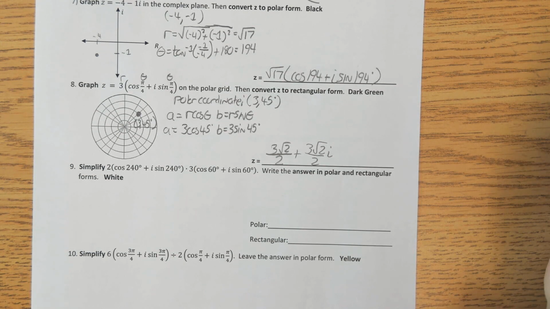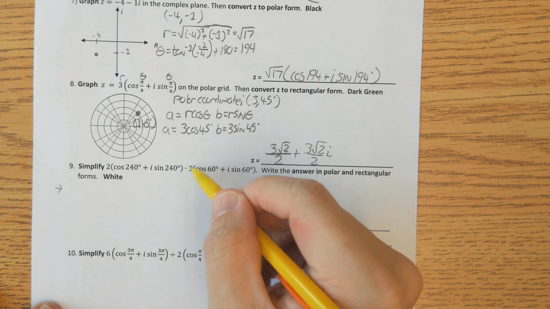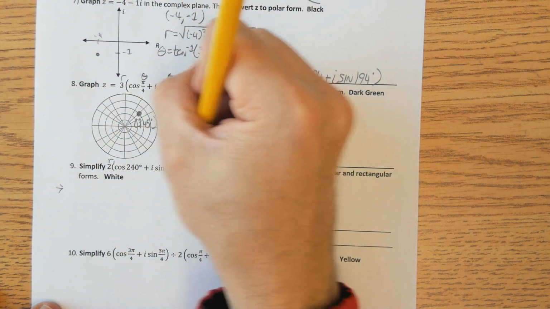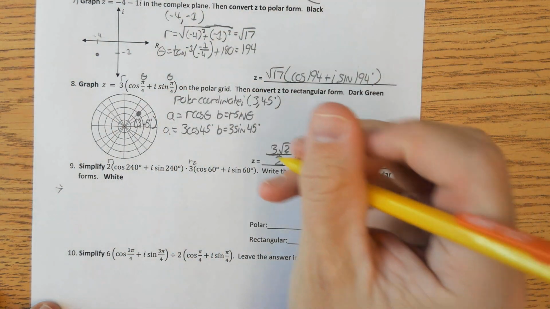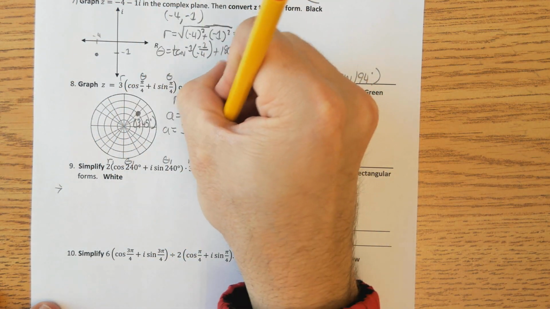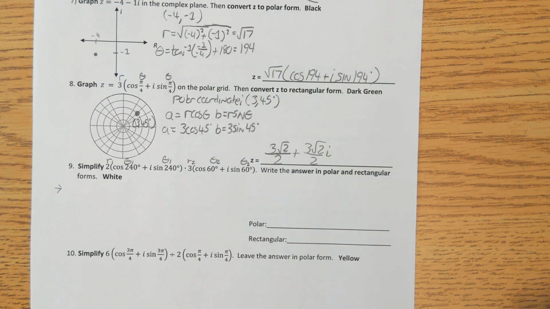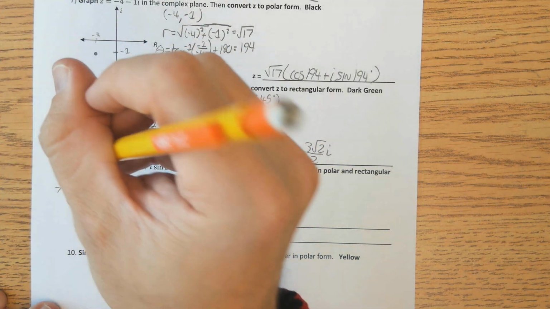All right, number 9, it wants us to multiply. Okay, so write the answer in polar and rectangular forms. So first off, let's multiply here. So when we multiply the r's on the outside. So real quick, here's r1, r2, theta 1, and theta 2. Okay, and so recall when we do the formula, we multiply the two r's on the outside.